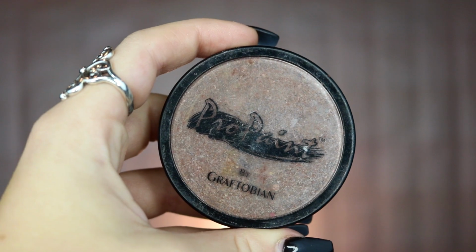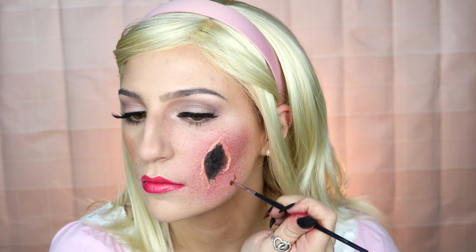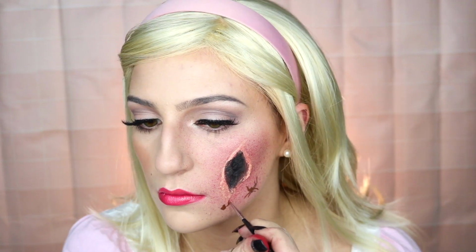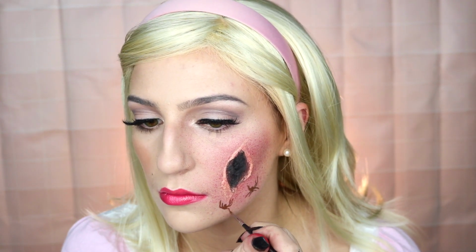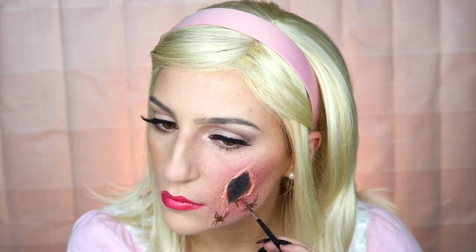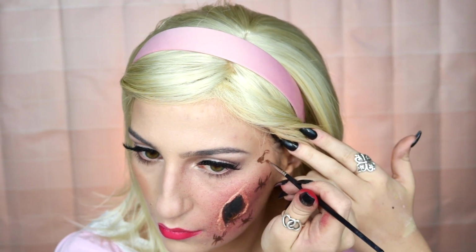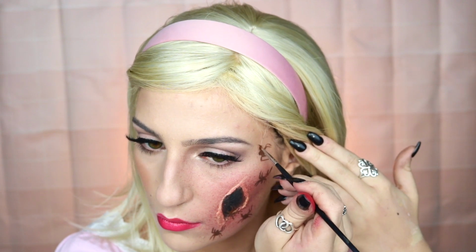I will then be taking my Graftobian Pro Paint in Fuzzy Bear Brown once again, and I'm going to be using this to create these spiders. Honestly, it is very intimidating thinking about creating spiders. However, once you start doing it, it is actually pretty easy. You're just going to be creating 2 tiny balls and then making 8 legs coming off of them. The more you do it, the easier it becomes.